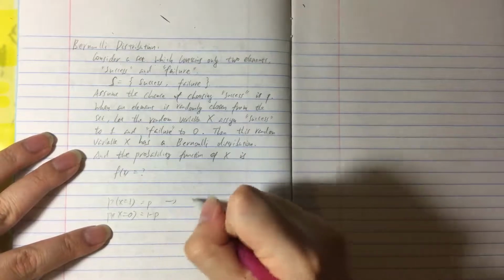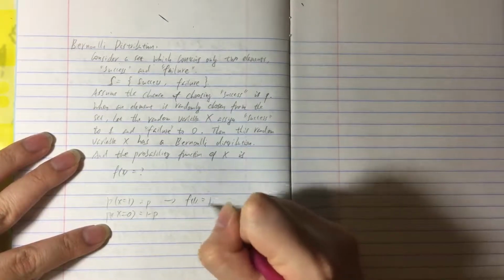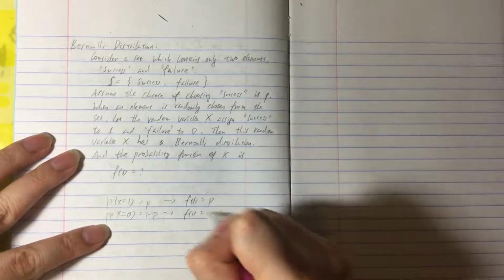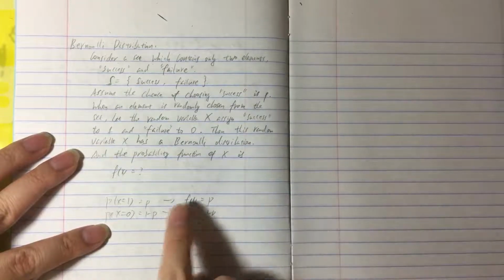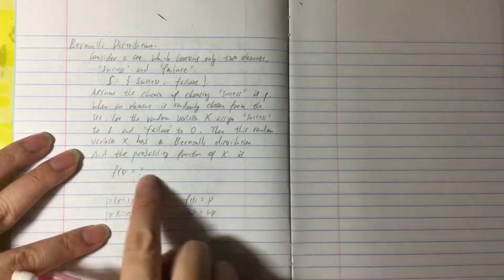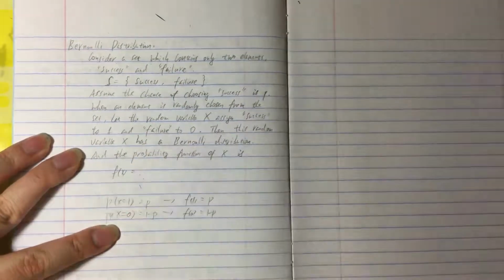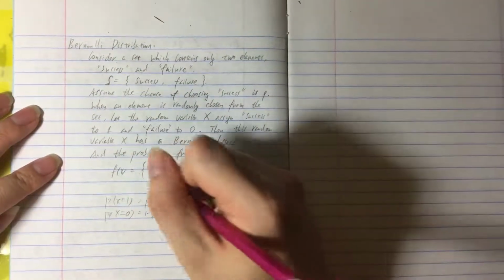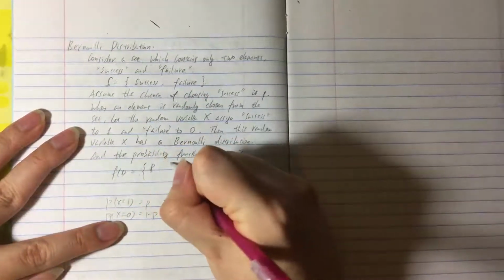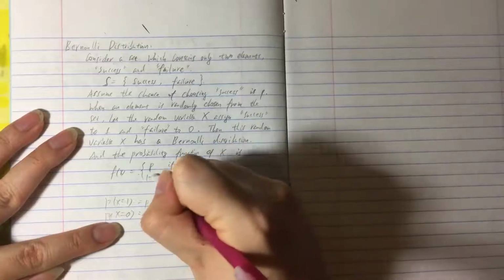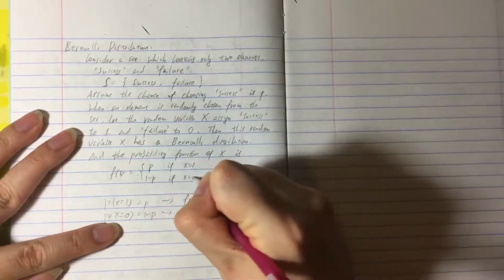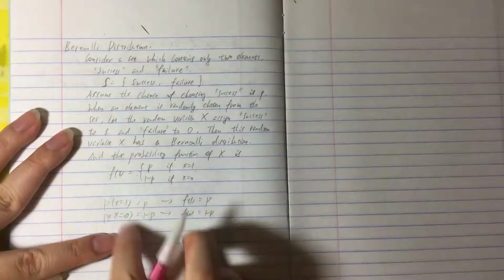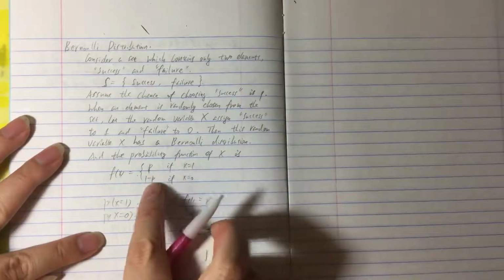So from here we can tell that f of 1 is p and f of 0 is 1 minus p. So f of x can be written as p if x equal to 1, and 1 minus p if x equal to 0. That's the probability function.